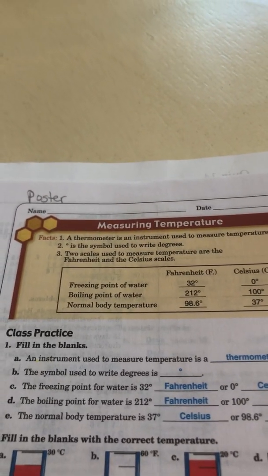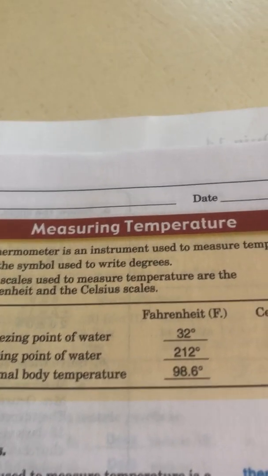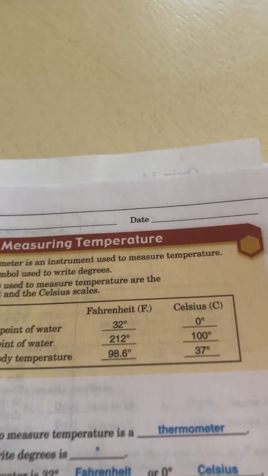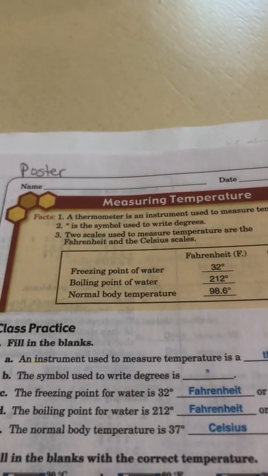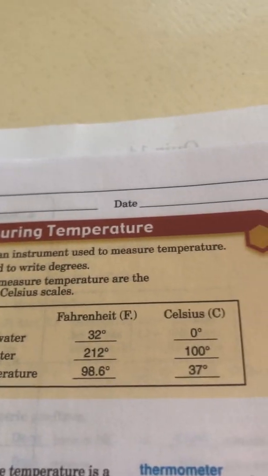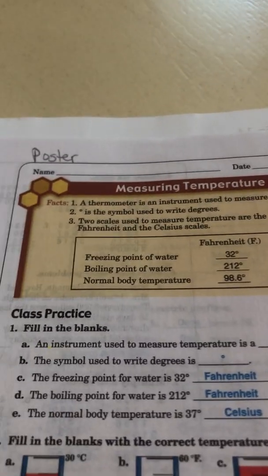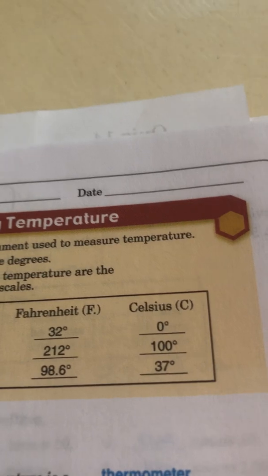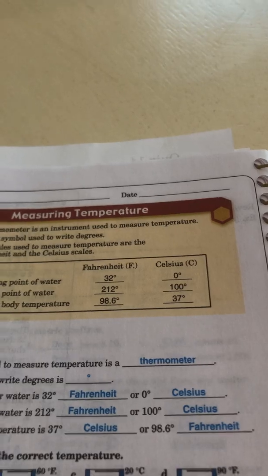The freezing point for water is 32 degrees. Let's go up here and look at freezing point, 32. That would be Fahrenheit. So you put Fahrenheit there, or 0, and you would put Celsius. Okay, now we are at the boiling point for water, which is 212 degrees Fahrenheit and 100 degrees Celsius. Now, it's going to flip it on you down here. The normal body temperature is 37 degrees Celsius and 98.6 Fahrenheit. Okay, see all those?